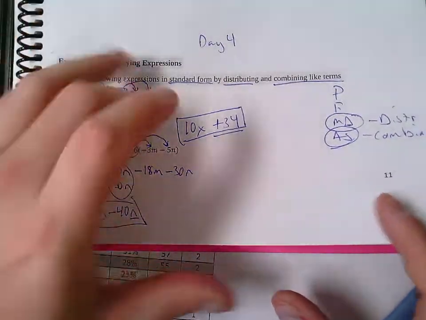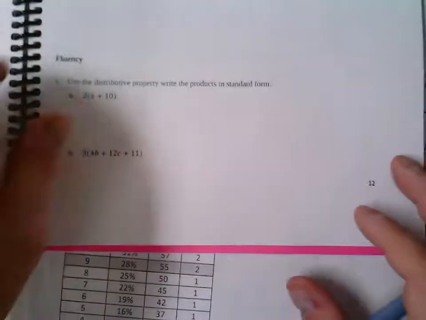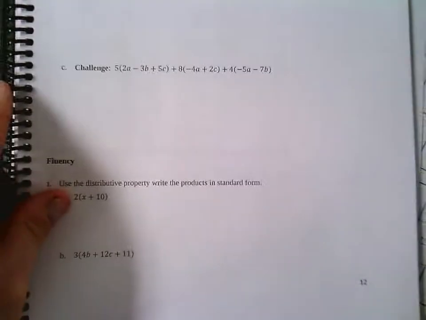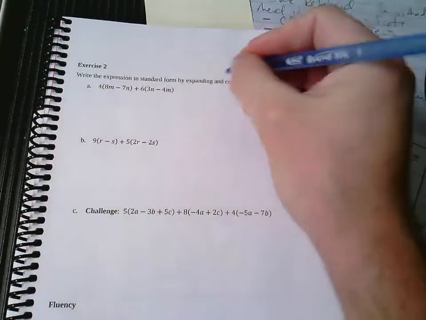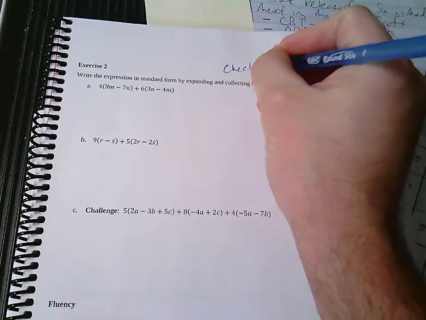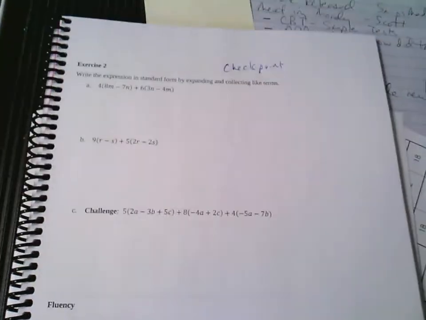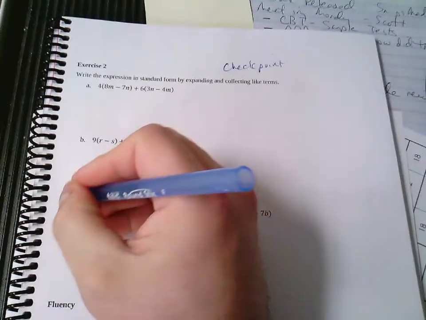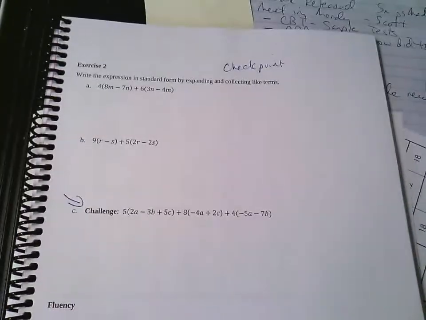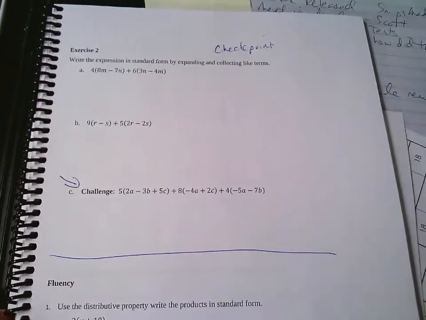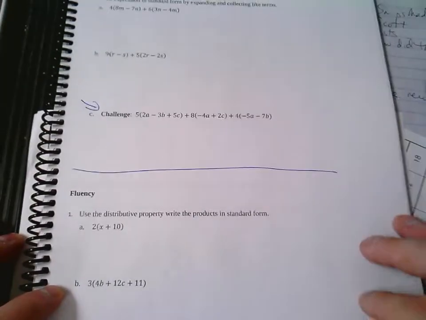It was kind of a short one, only 2 examples to do, but these problems do take a little bit of time. All right, for our checkpoint, exercise 2. So you check through, do the examples. This is a tough one. It'll be interesting to see how many of you can get this one. And then from there we go right to the fluency. So after here, make sure you check your answers, and then you move on to the fluency on the next couple of pages.